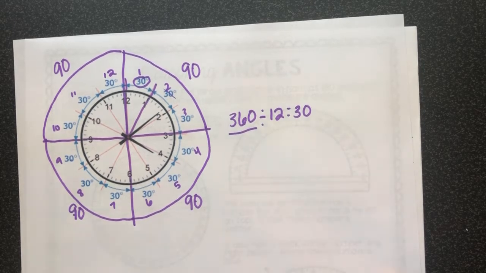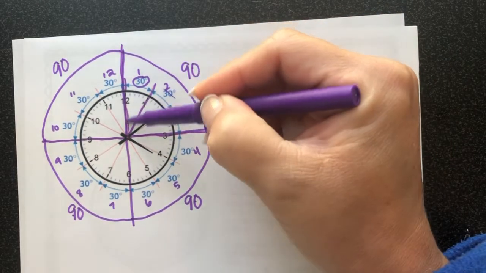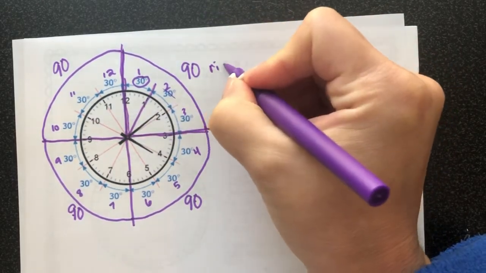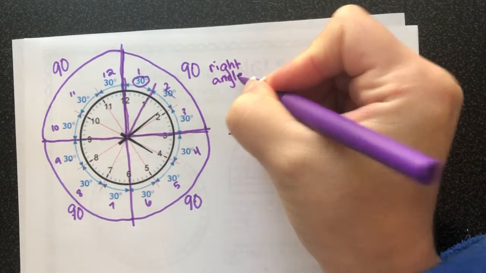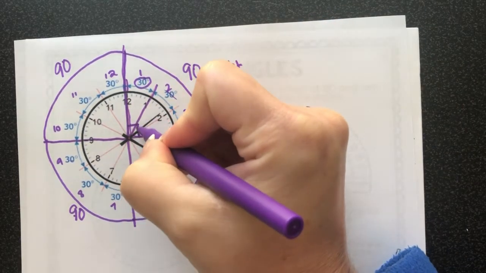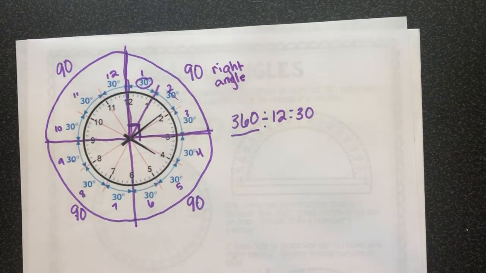Now that 90 degree angle is the easiest one to spot. That's what we call a right angle. That's the one that makes the little chair right here. You can put the little box right there because that means this is a right angle.